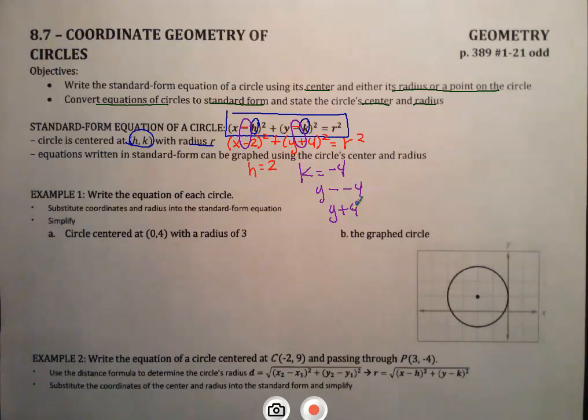It's so simple here. We have the center at 0, 4. Remember that this is the same as your h and your k value, with the radius of 3. So our r equals 3. We're going to plug them right into the formula. That formula is x minus h squared plus y minus k squared equals r squared. Just copied it right down. Let's plug our values in.